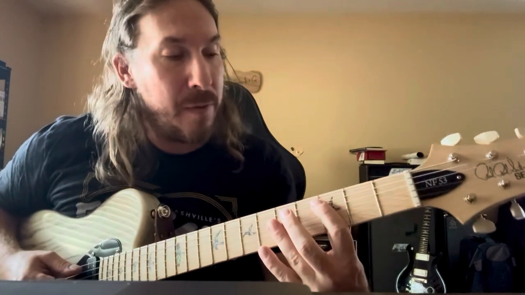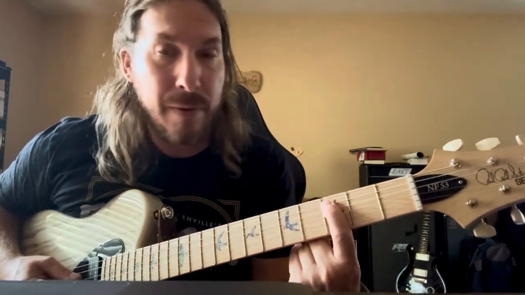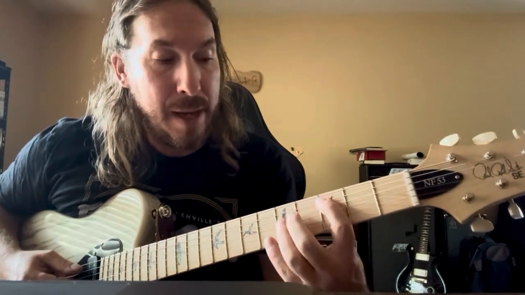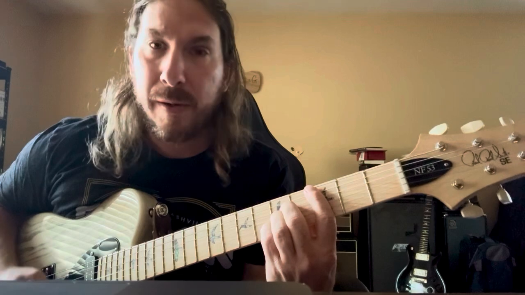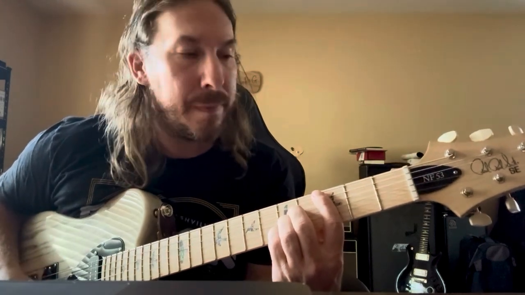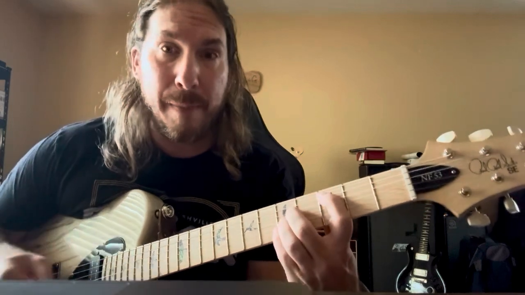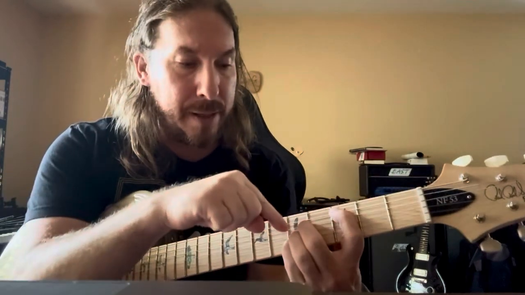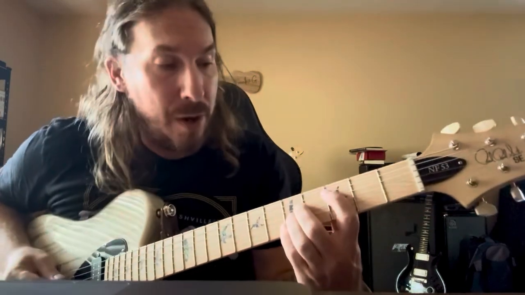Then we move up. Again, our root note's going to stay here on the A string. And we're going to play that A form bar chord. So, our next pivot point to get to the other side of the, quote unquote, equator, we look for our next root note.